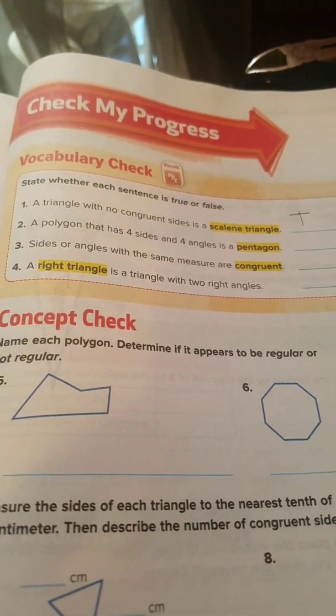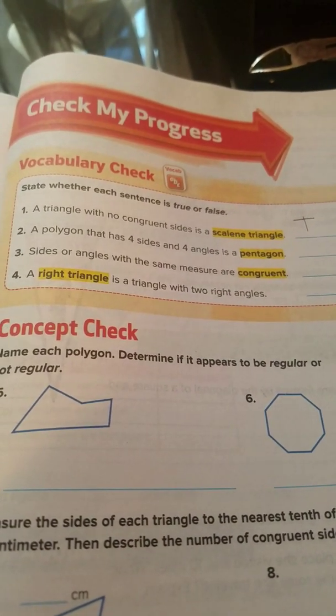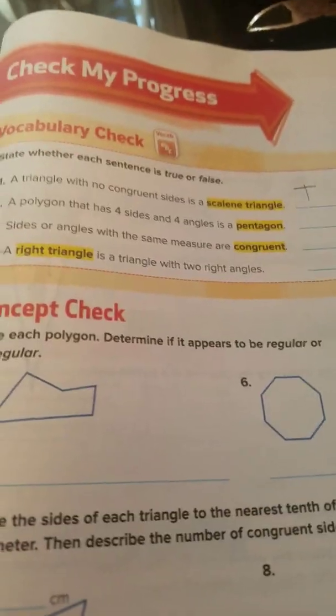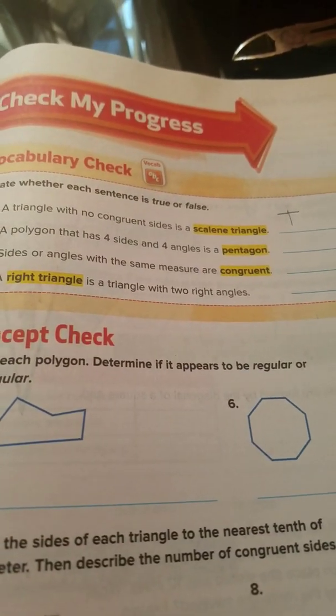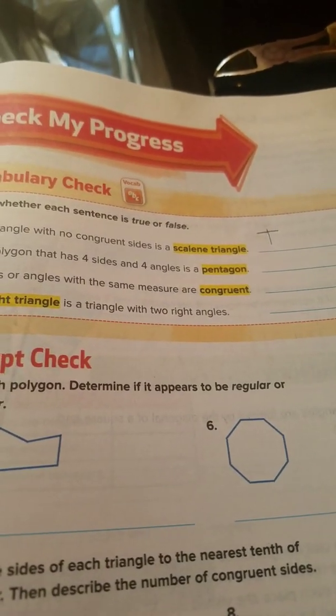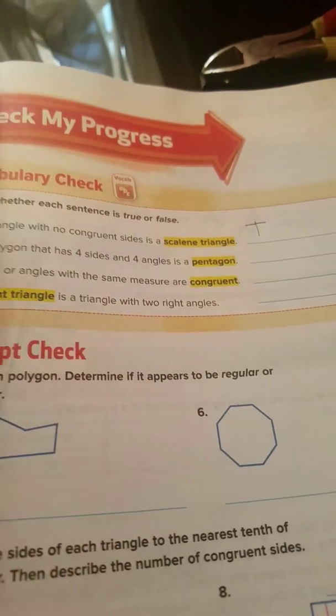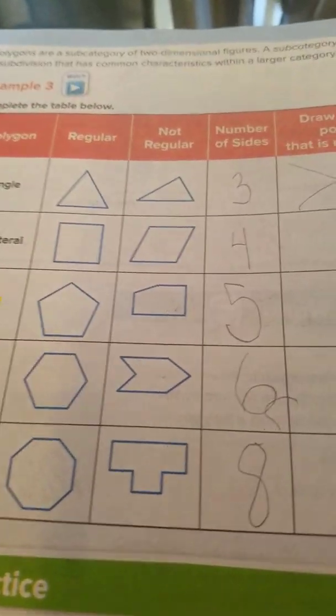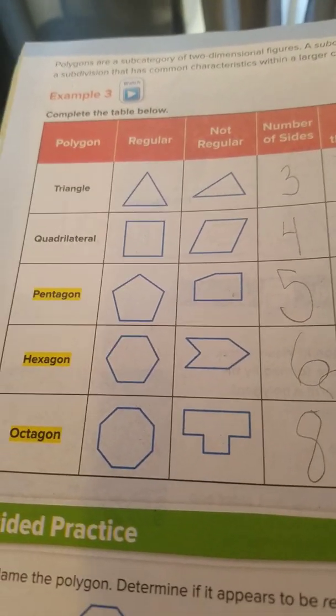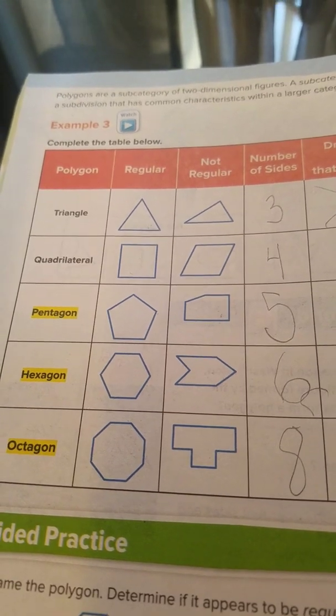Number 2, a polygon that has 4 sides and 4 angles is a pentagon. Now, I know that's farther back. Let me get you the page number. It's page 904. Is it a pentagon that has 4 sides and 4 angles?